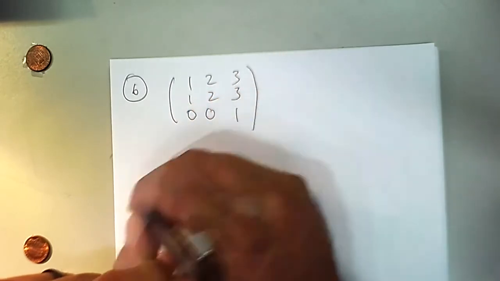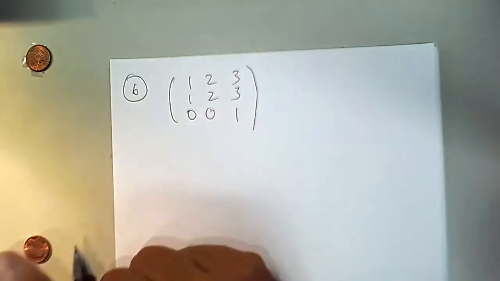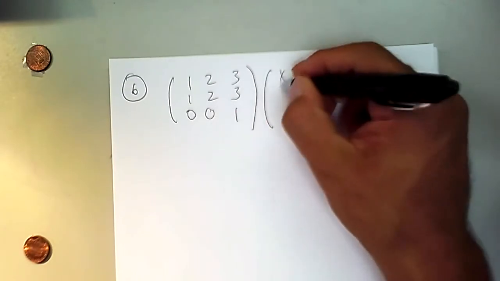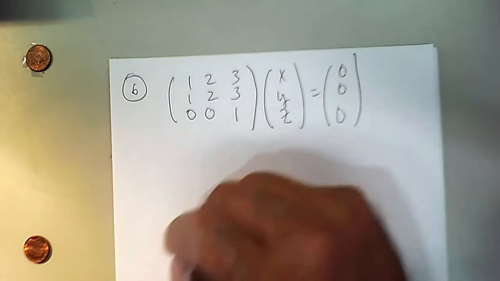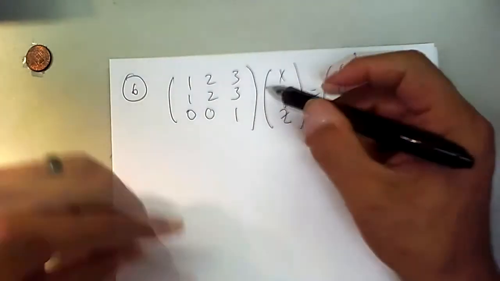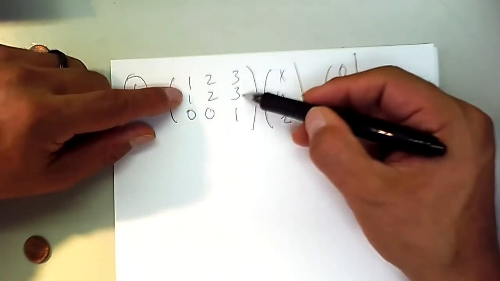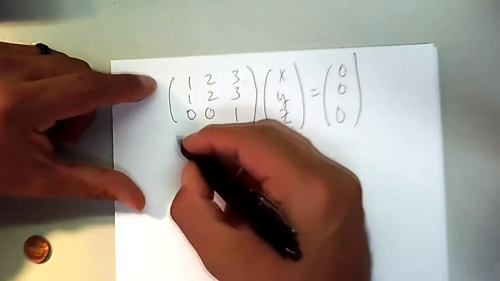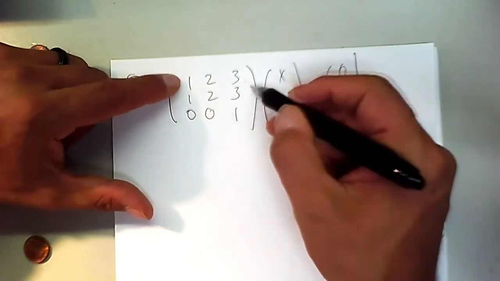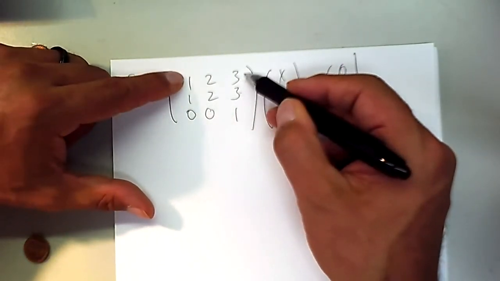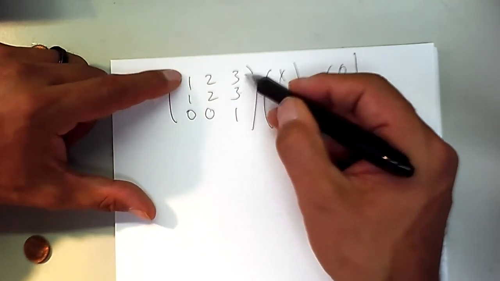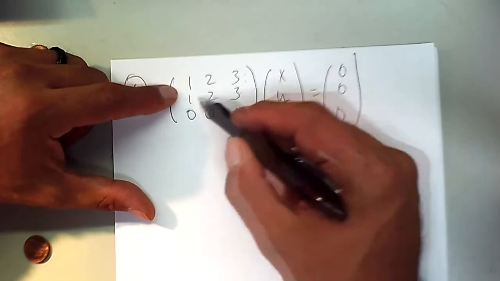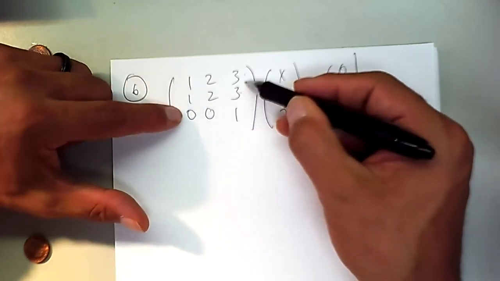So let's say you have this matrix instead, and we want to solve for x, y, z equal to 0, 0, 0. Well, a simple reduction here will simplify this. Just subtract the second row from the first row, and we end up with zeros here.